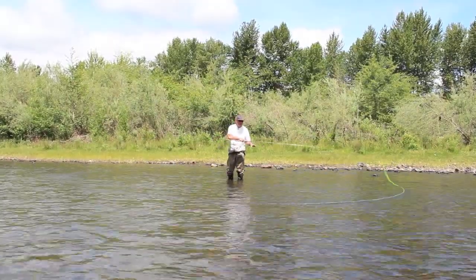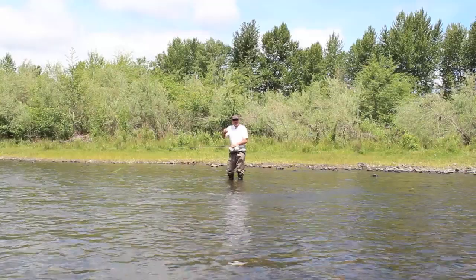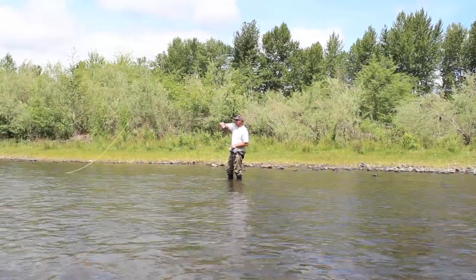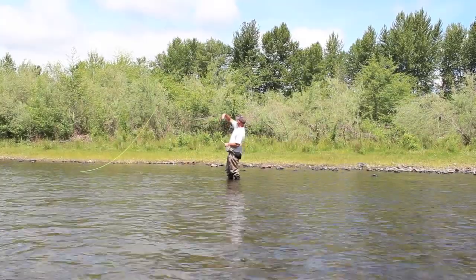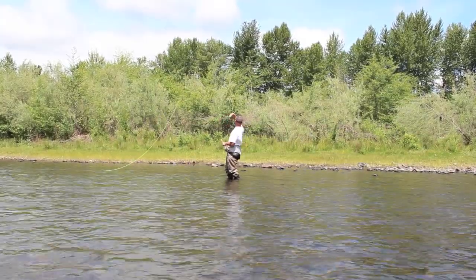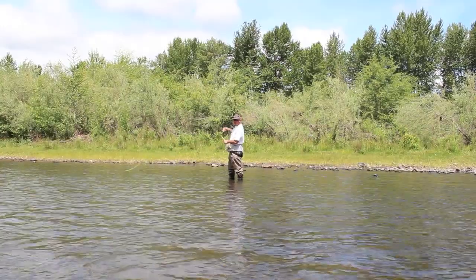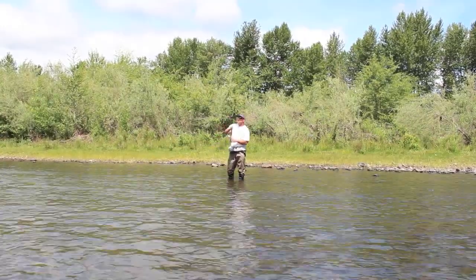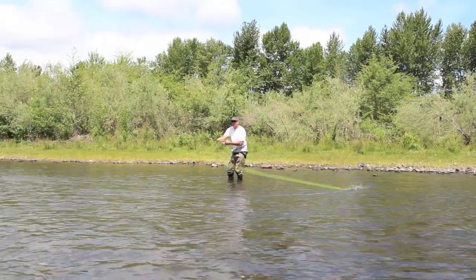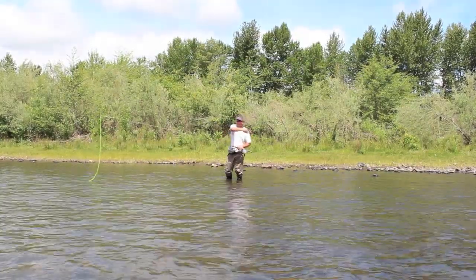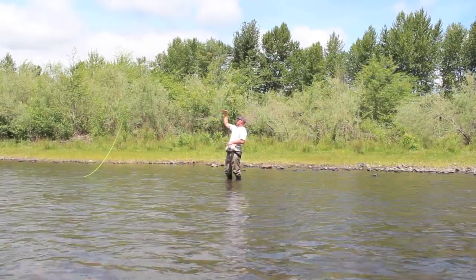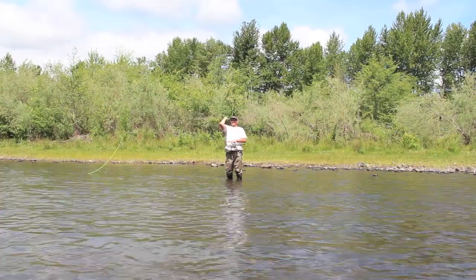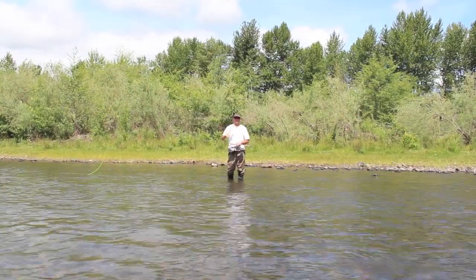But what we've done here is that we've acquired a horizontal rod load where our rod is bent back on itself like this. And as you can visualize, as we come around, the only thing we're going to be able to use this energy for is to propel our line and our fly into the bushes. So what we have to do is take this horizontal rod load and transfer that into a vertical rod load, so we can then use that energy to propel our fly forward.